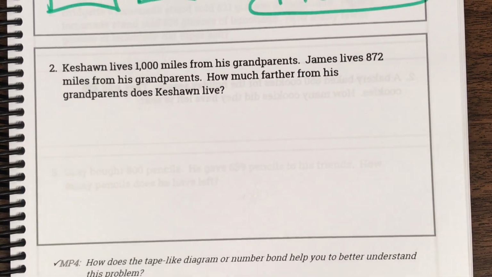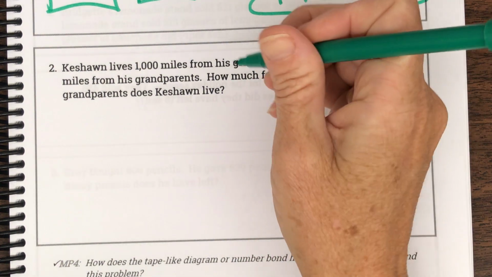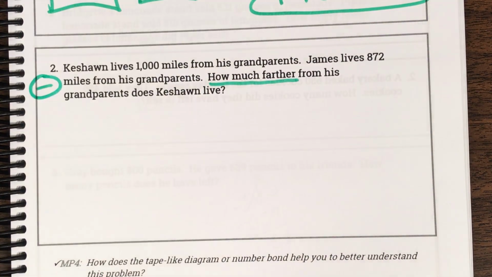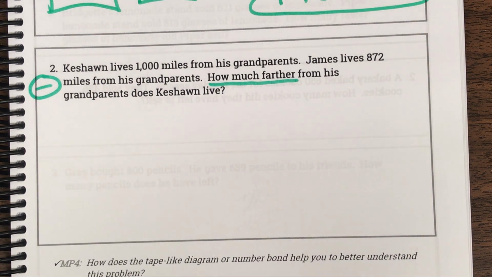Okay, Keyshawn lives 1,000 miles from his grandparents. James lives 872 miles from his grandparents. How much farther from his grandparents does Keyshawn live? Okay, again, how much farther is our key words that this is a subtraction problem.